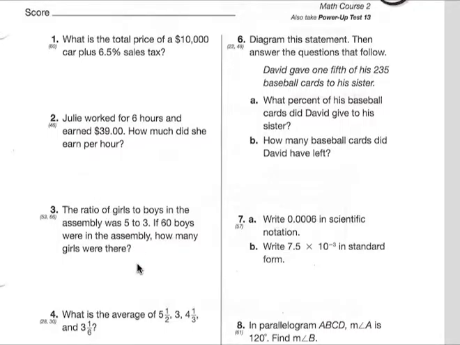Moving right along, number 3. The ratio of girls to boys in the assembly was 5 to 3. So we'll try to save some pain and put 5 to 3 instead of writing it out. It says girls first, and it says 5 first. So we have 5 girls, 3 boys. Girls first, 5 first, boys second, 3 second, and then it says 60 boys. So we're going to put the 60 right next to that. How many were in the assembly total?